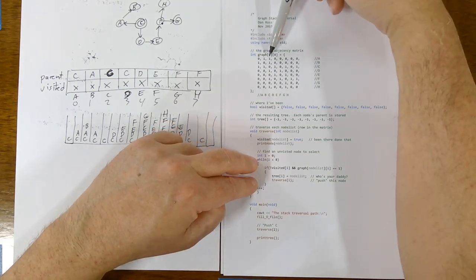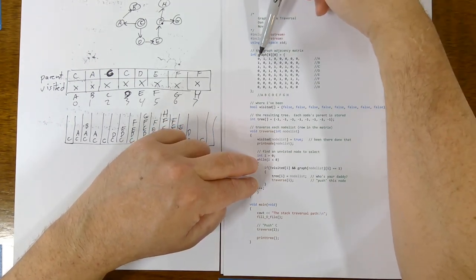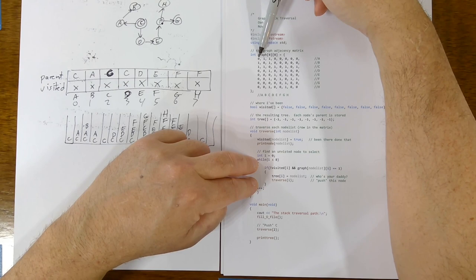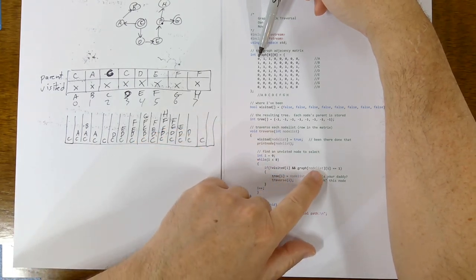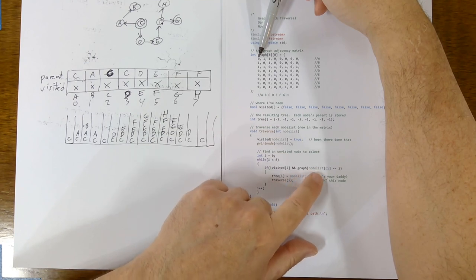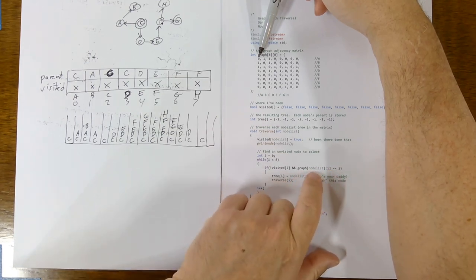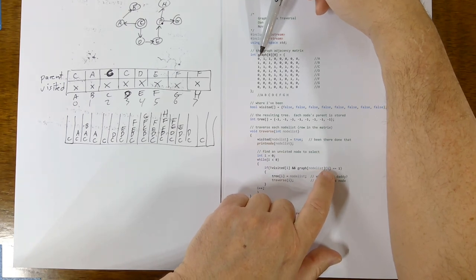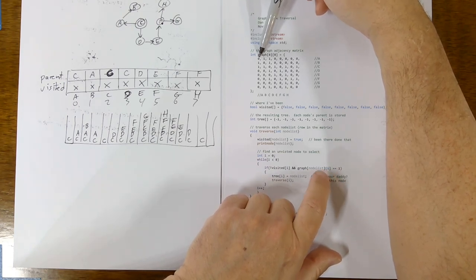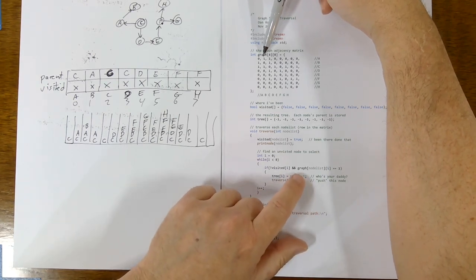We're going to go down these guys here looking for an unvisited neighbor. So this guy is not a neighbor. This graph sub node list sub I is not a graph sub A sub A. A is not a neighbor of A. That's what it says. So you go on to the next guy, and here B is a neighbor of A, right?